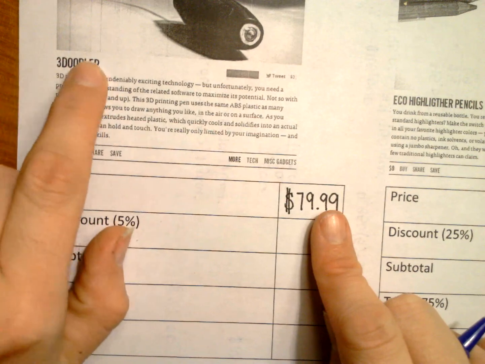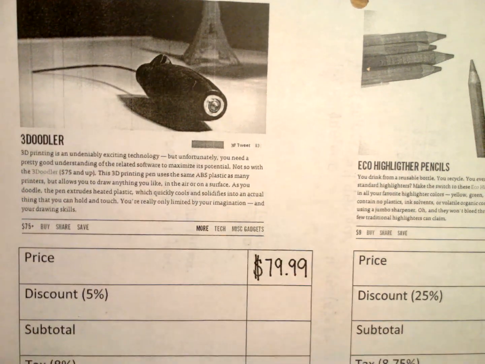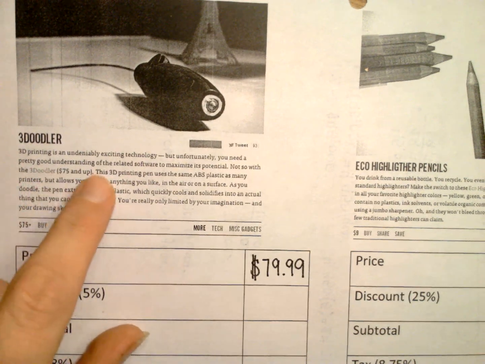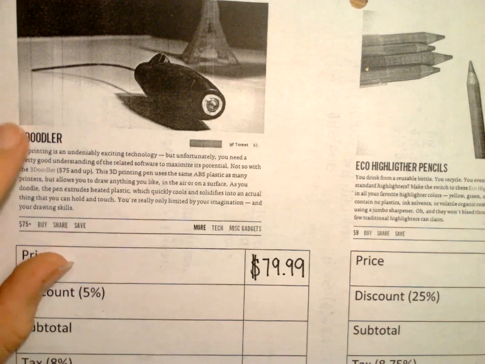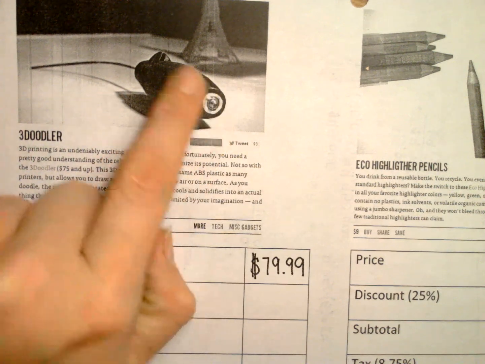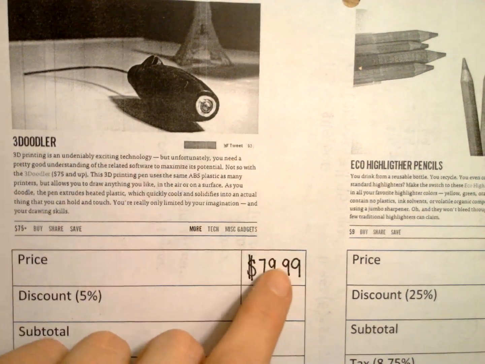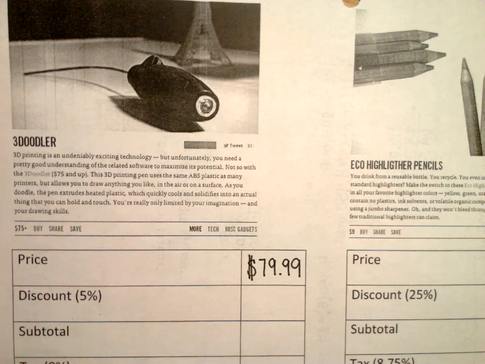So, I have a 3Doodler, however you pronounce it. It's a 3D pen, okay? The 3Doodler is a 3D printing pen that uses the same plastic as a lot of the 3D printers, but it allows you to draw anything you like. I did look up the price of this on their website, not Amazon. The one that this is looks like not the kid version, which means that it's $79.99, which matched the price down here. It said it was $75 or above.